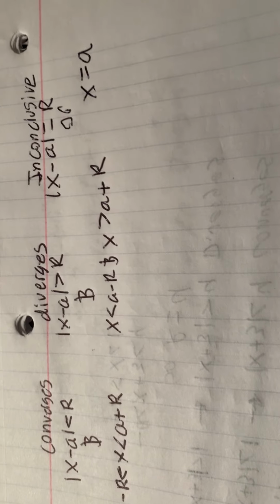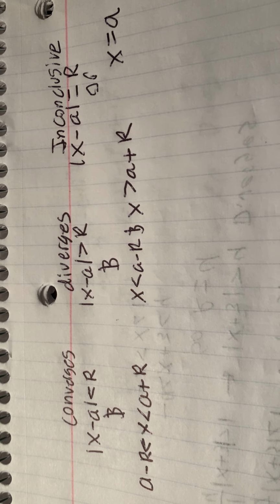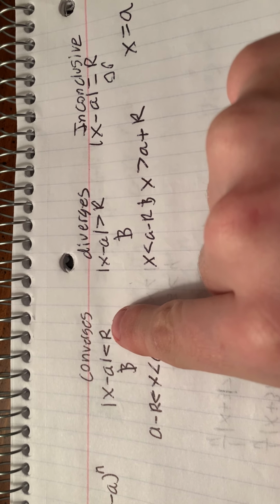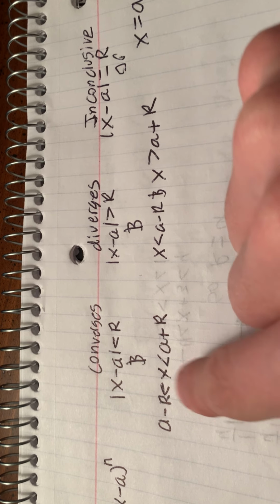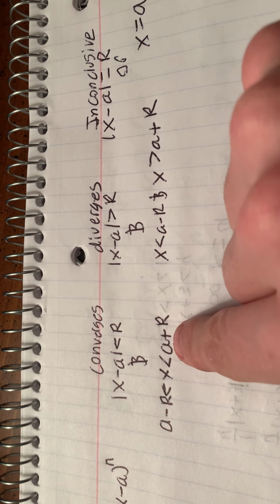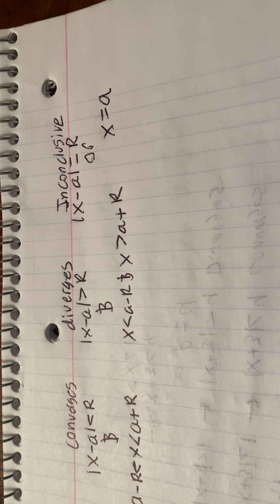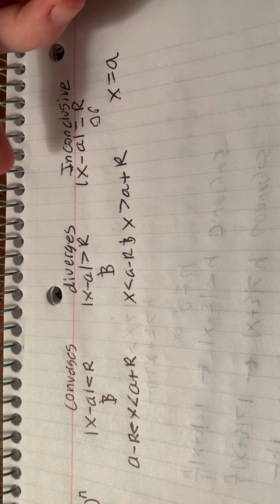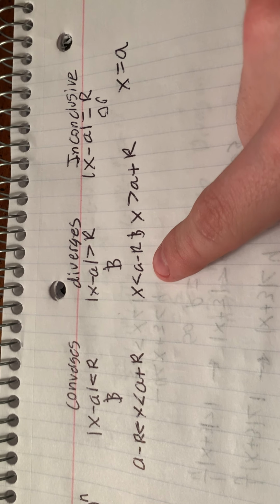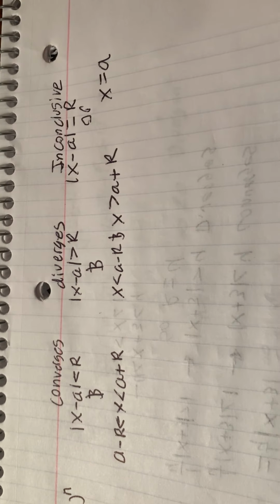The next thing to understand is the radius of convergence. When |x minus a| is less than r, that is, a minus r is less than x, which is less than a plus r, then your series is going to converge. However, just the opposite: when |x minus a| is greater than r, and as you can see below, x is less than a minus r or x is greater than a plus r, the series diverges.